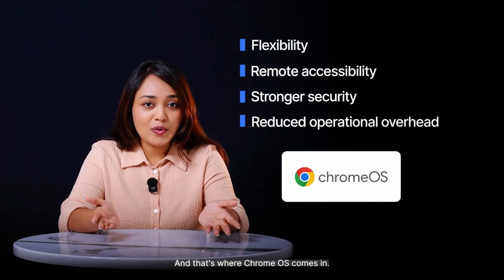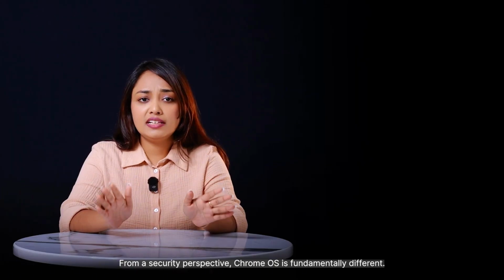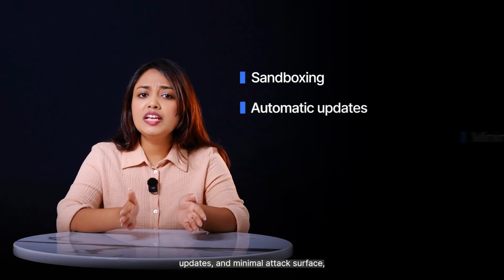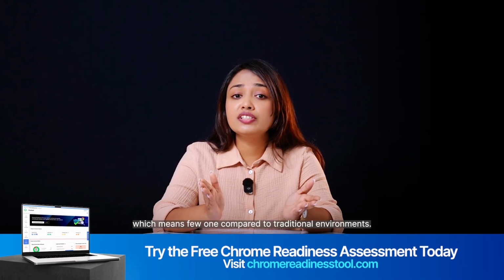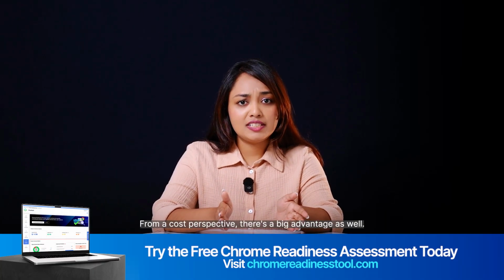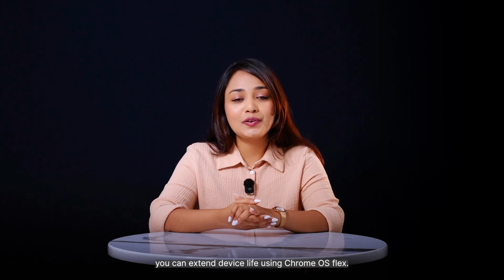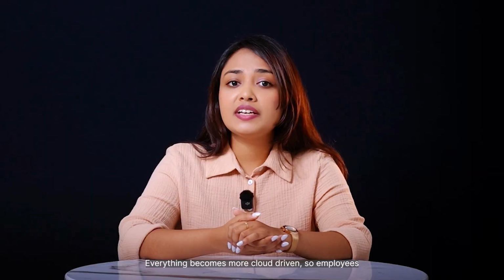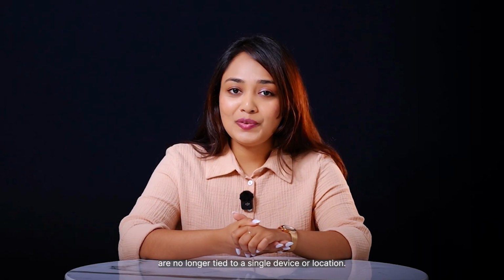And that's where ChromeOS comes in. From a security perspective, ChromeOS is fundamentally different. It's designed with sandboxing, automatic updates, and minimal attack surface, which means fewer vulnerabilities compared to traditional environments. From a cost perspective, there's a big advantage as well. Instead of constantly replacing hardware, you can extend device life using ChromeOS Flex. And from a productivity perspective, everything becomes more cloud-driven. So employees are no longer tied to a single device or location.